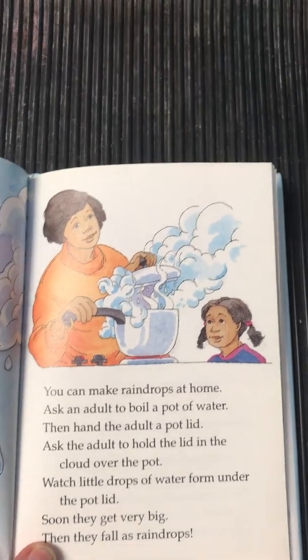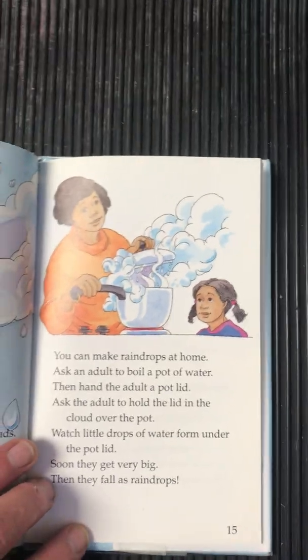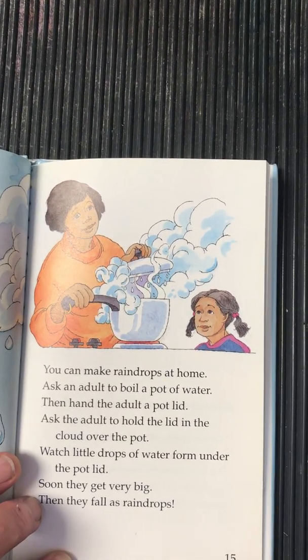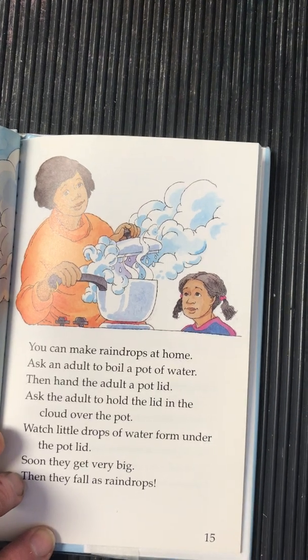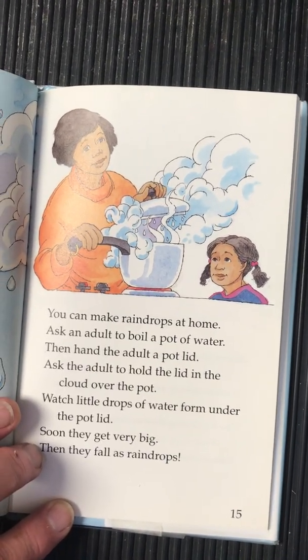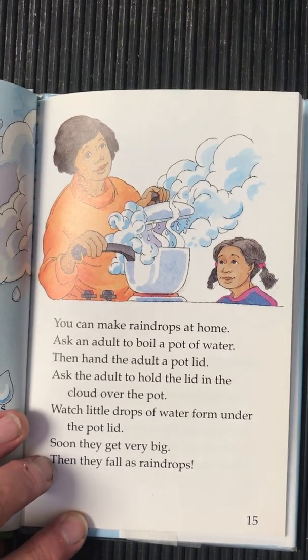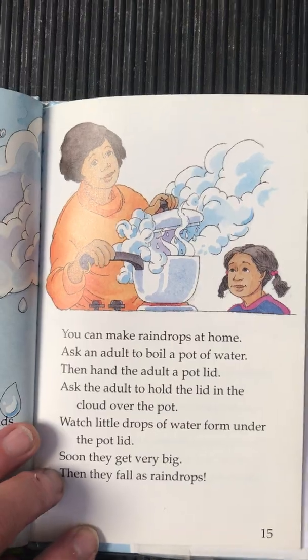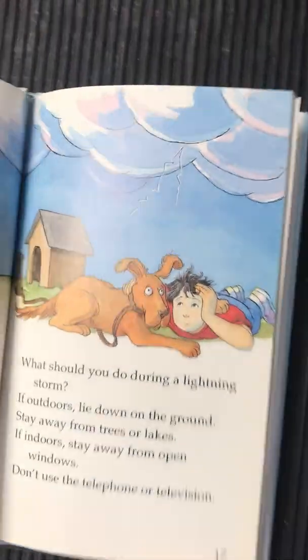Ask an adult to boil a pot of water. Then hand the adult a pot lid. Ask the adult to hold the lid in the cloud over the pot. Watch little drops of water form under the pot lid. Soon they get very big and they fall as raindrops.